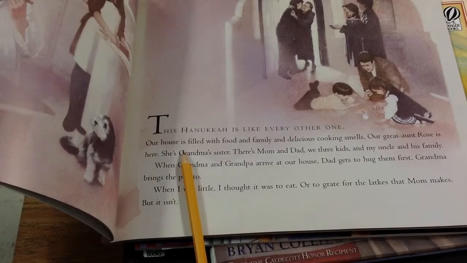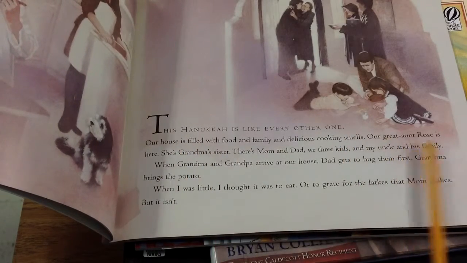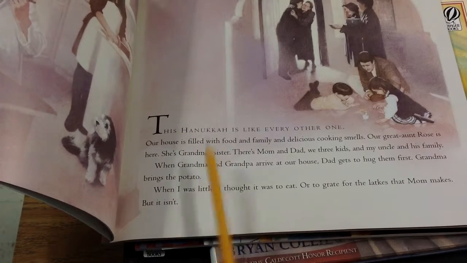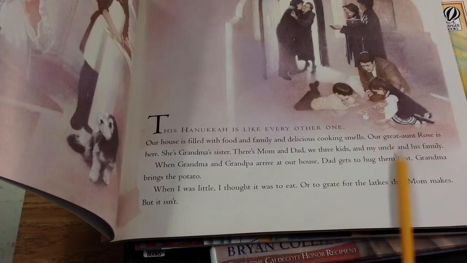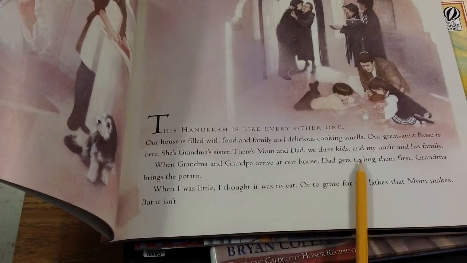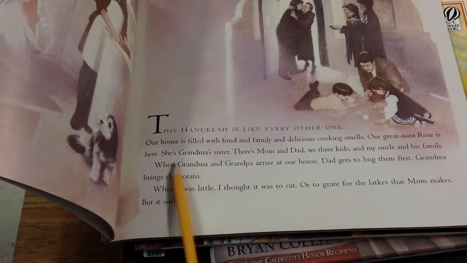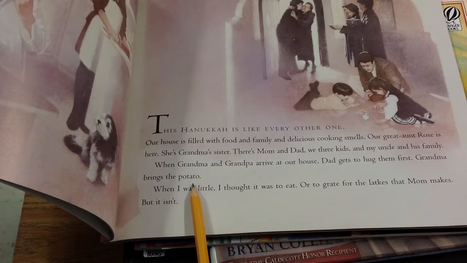So they started with their setting, didn't they? And describing their setting. "Our great Aunt Rose is here. She's Grandma's sister." So we're being introduced to some characters. "There's Mom, Dad, we 3 kids, my uncle and his family. When Grandma and Grandpa arrive at our house, Dad gets to hug them first. Grandma brings the potato." We're introduced to something that's going to play a really big part in this story.